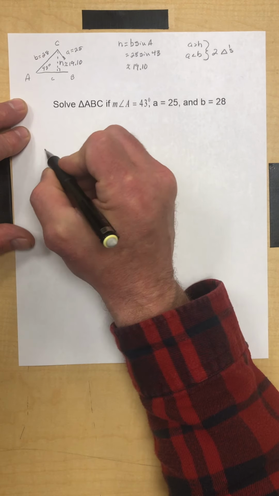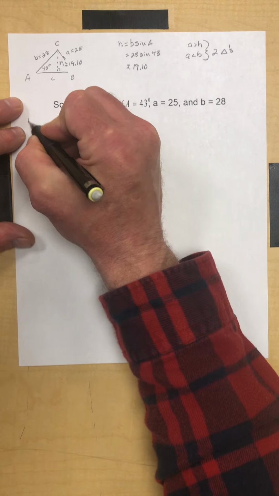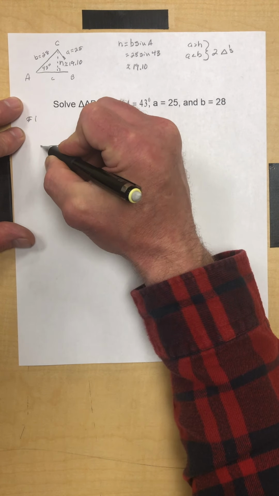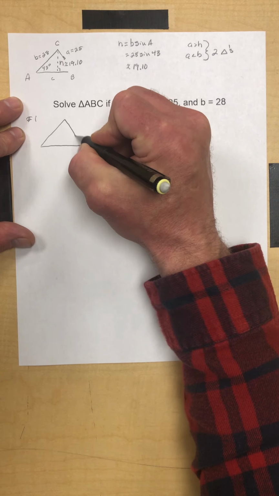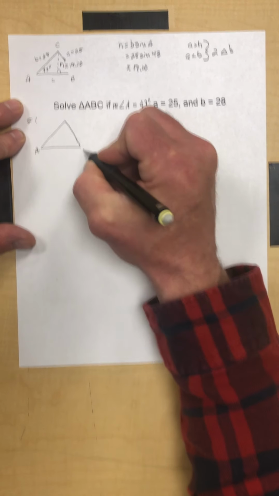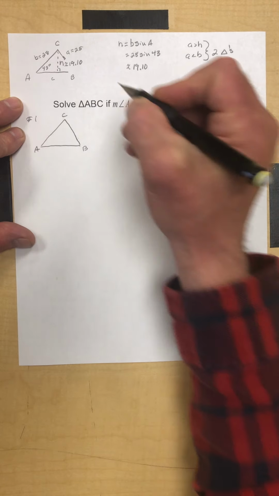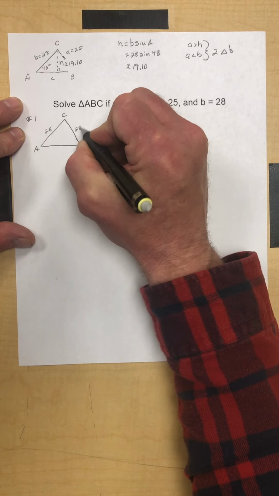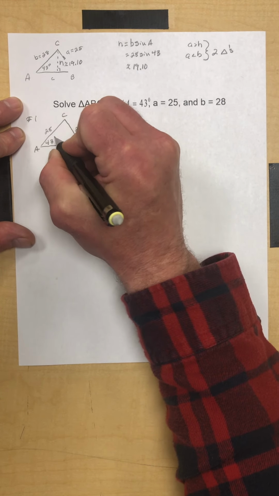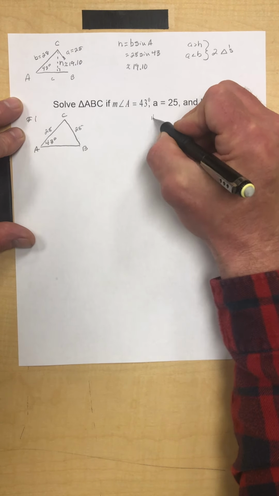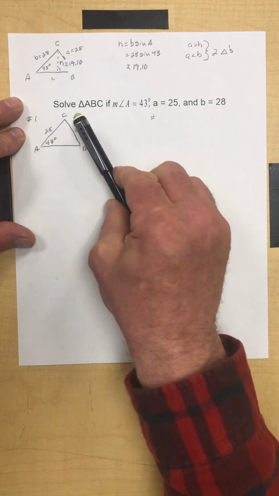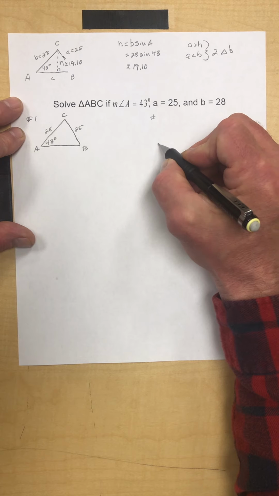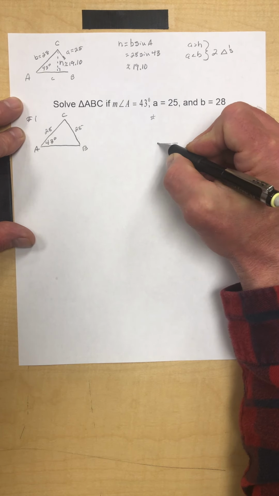We're going to have one triangle that maybe sort of looks like this, with A here, B here, C here. This is 28, this is 25, and this is 43 degrees. And then we have a second triangle where we can swing little a over here.